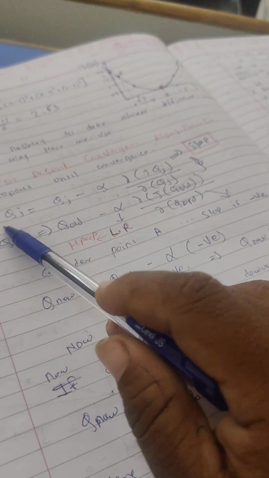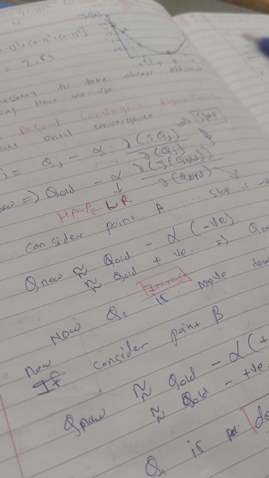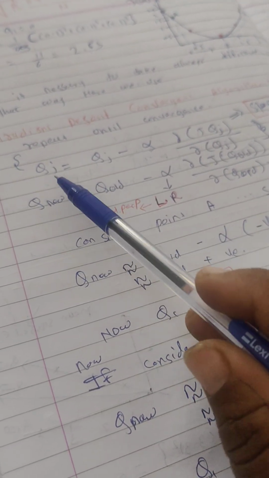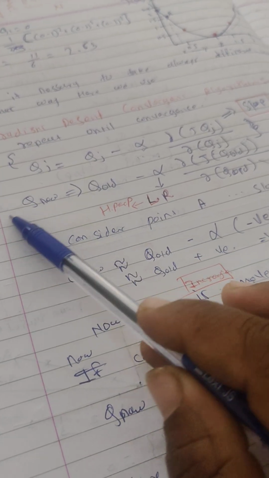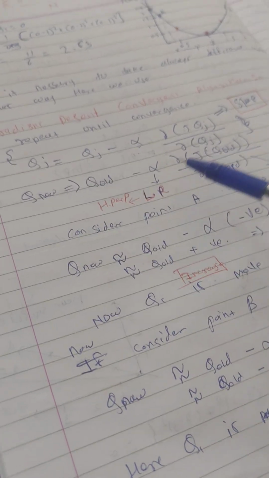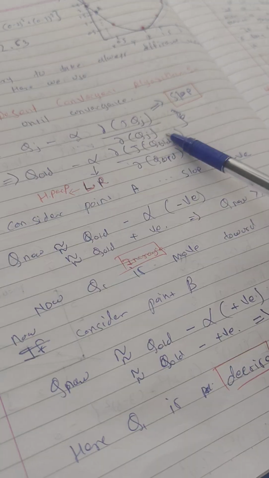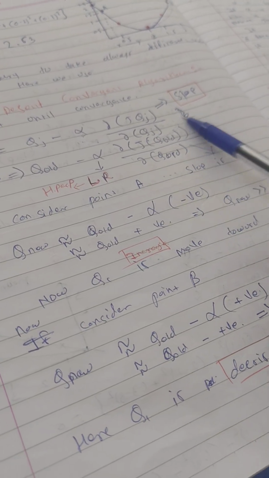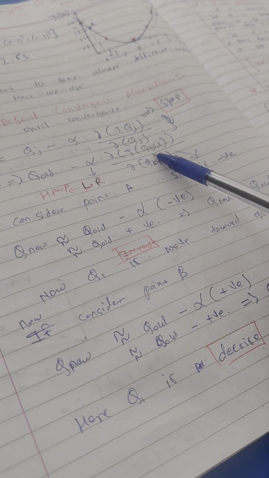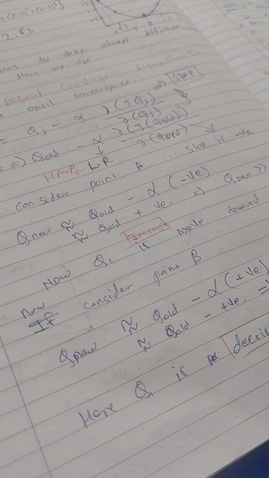Okay, in this formula we rewrite it in a new way to understand how it works. Instead of J theta, we write theta new equal to theta old minus alpha times the derivative at theta old. This is the slope.